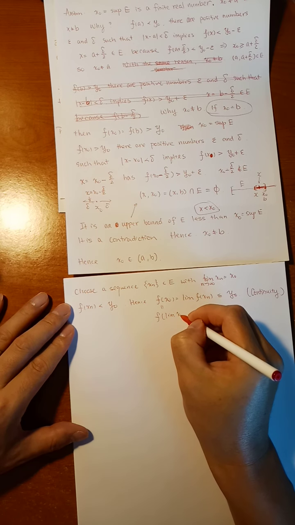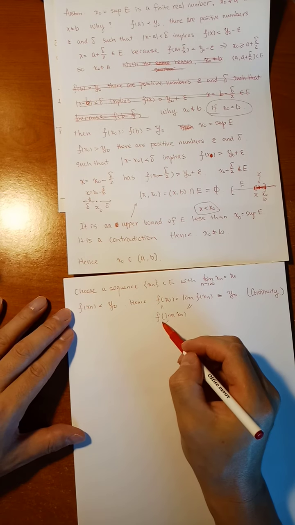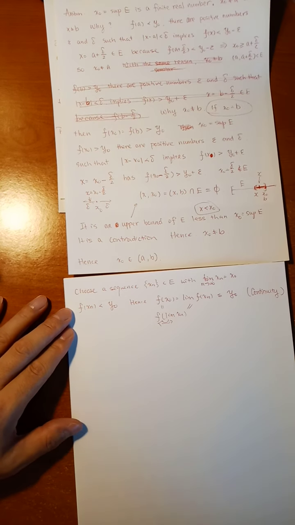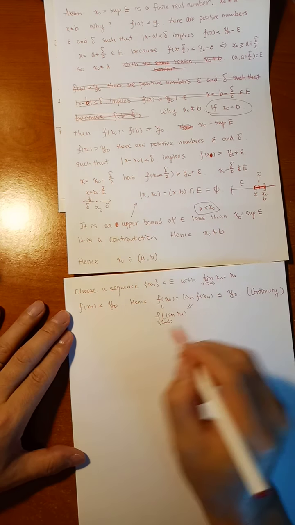Literally it is like this, and then it is equal to the limit. You exchange f and the limit operation. Now we have less than or equal to.